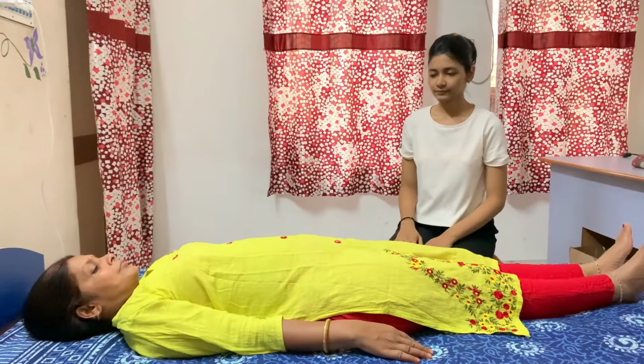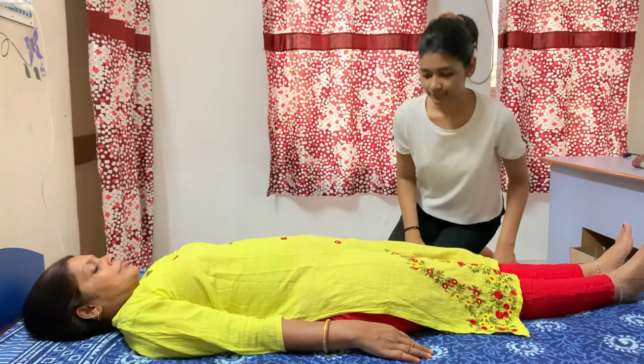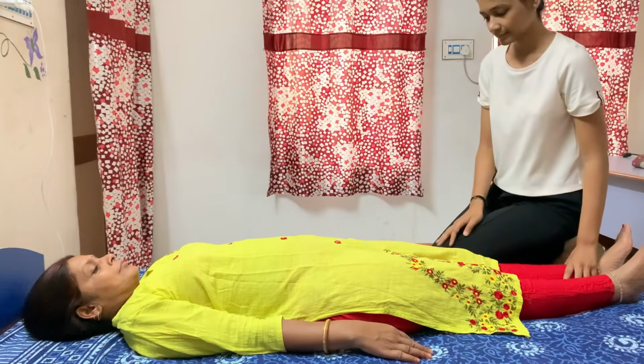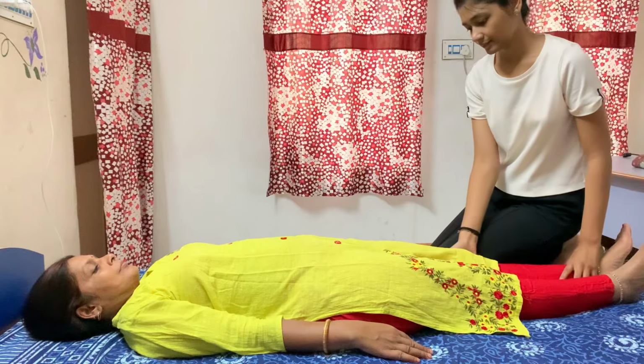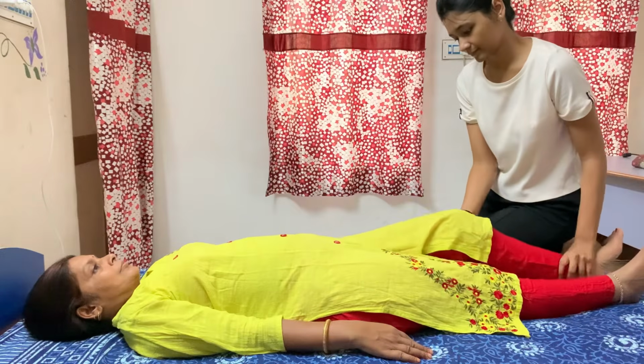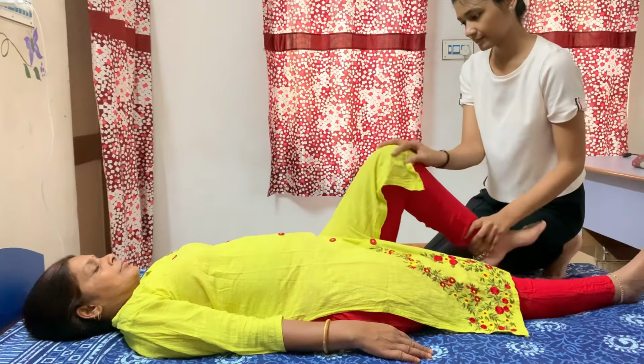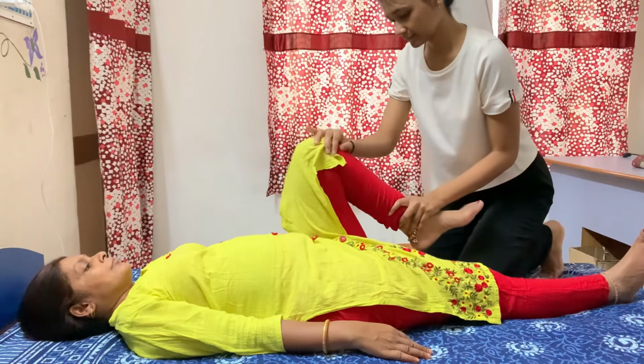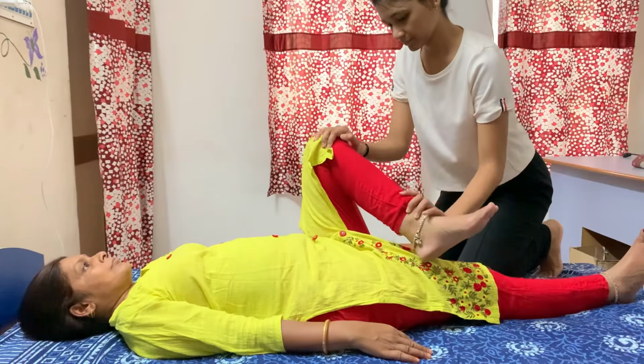So first I will tell you piriformis stretching. It performs abduction, extension and external rotation of the hip. So for its stretching, we will perform just the opposite of these functions. The patient will be in supine lying and we will bring the hip and knee into flexion. And at this point, you have to externally rotate the hip.